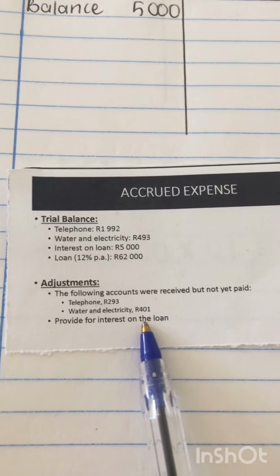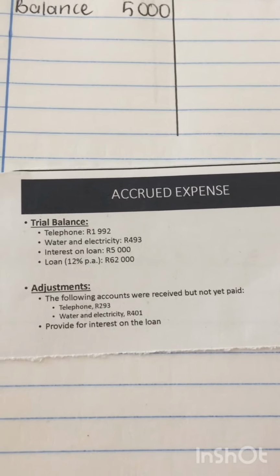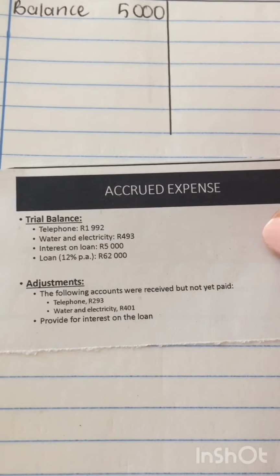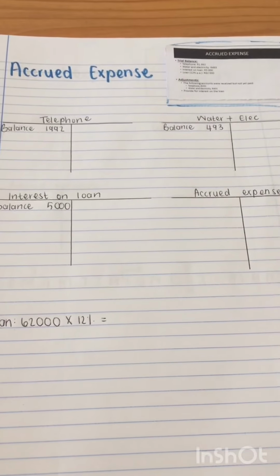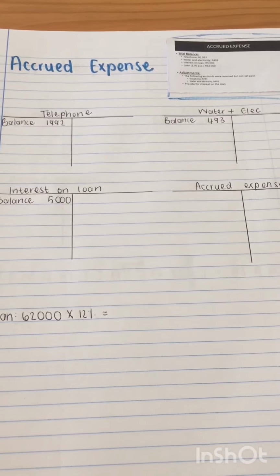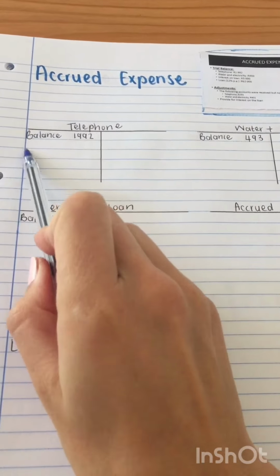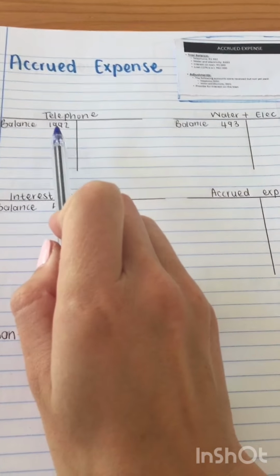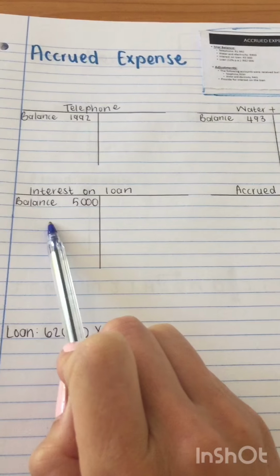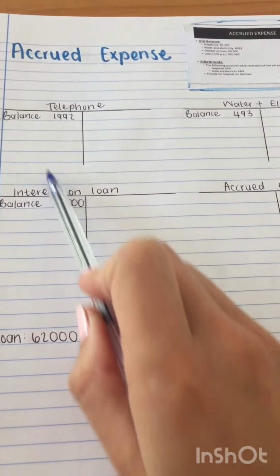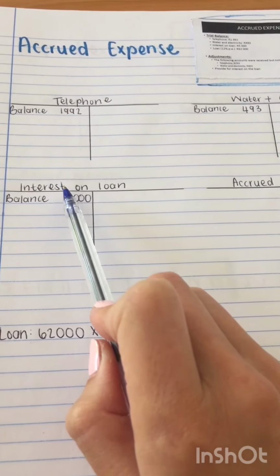Sometimes it's a more complicated adjustment, the interest on the loan one, but we're taking it slow and doing the basics. So that's my adjustments that I'm going to look at. And then you'll see I've already opened my accounts. I've got a telephone account, water and electricity, and my interest on loan account. So for these expenses, the amount that I've got over here should be the amount for the entire year. Same over there, same in interest on loan. And currently, none of them have the correct amount in there. They are all wrong, okay?